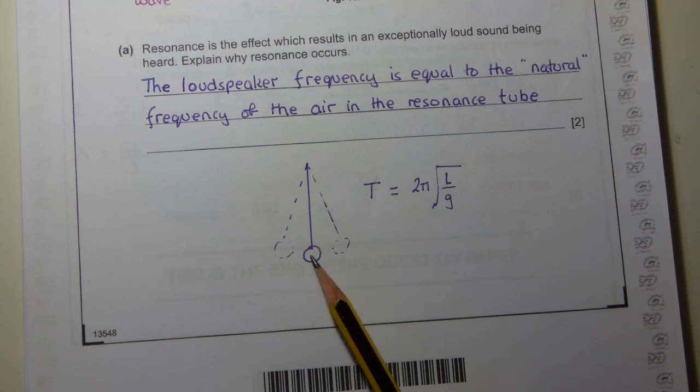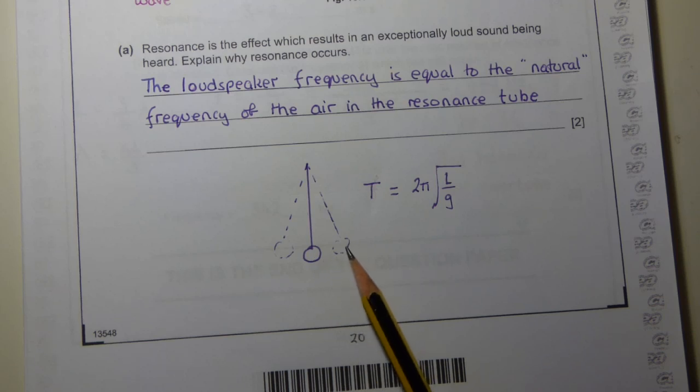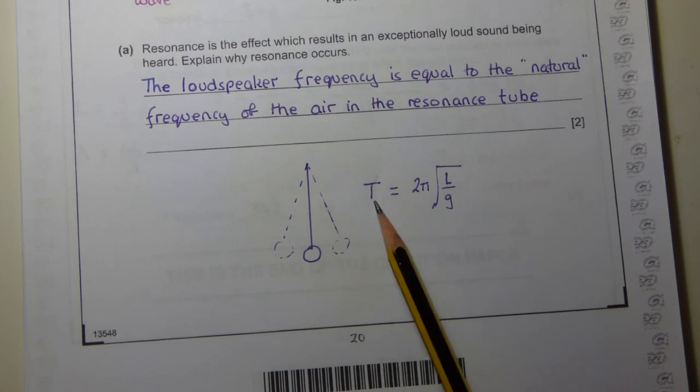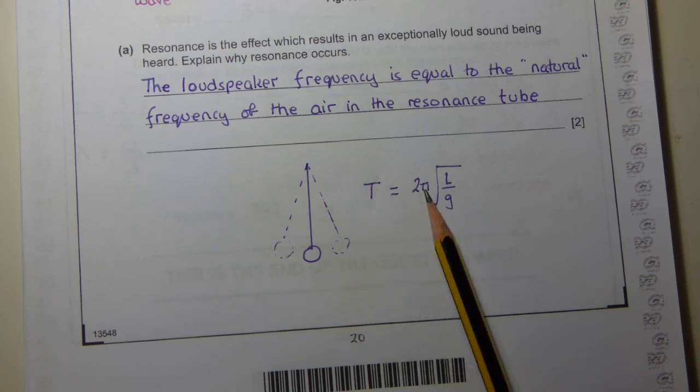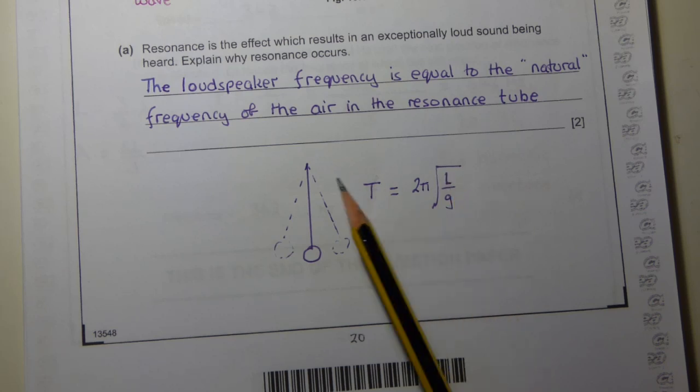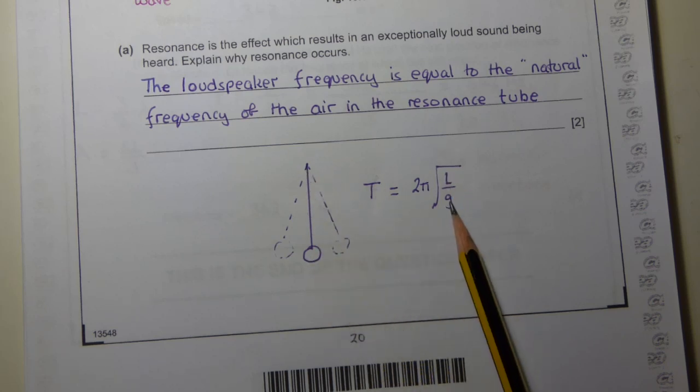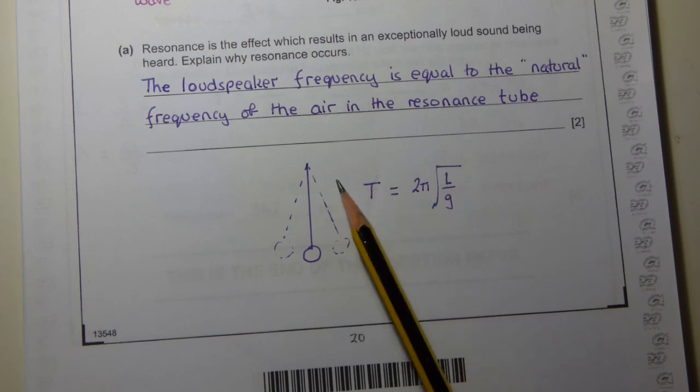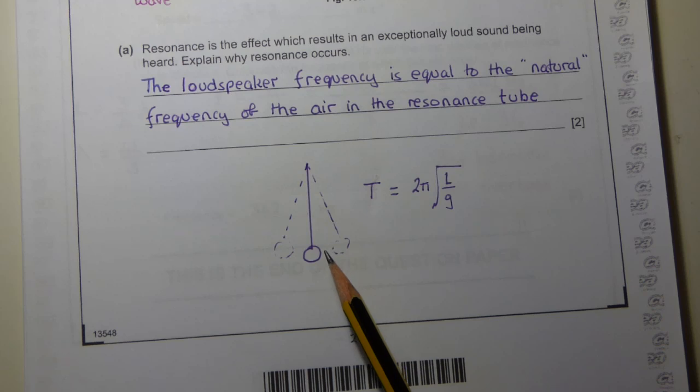A pendulum, if you set it in motion, will go back and forth at a particular frequency. There's even a formula which tells you how big the natural frequency is. This is the formula for the periodic time. It's 2 pi root times the L, which is the length of the pendulum, divided by the gravitational field strength of the Earth. The frequency, of course, is 1 over that. So everything has what they call a natural frequency.